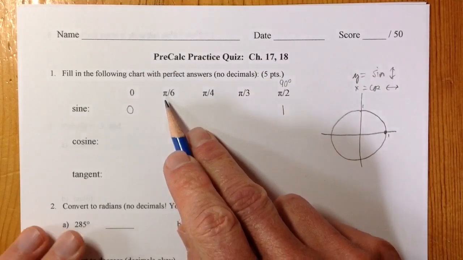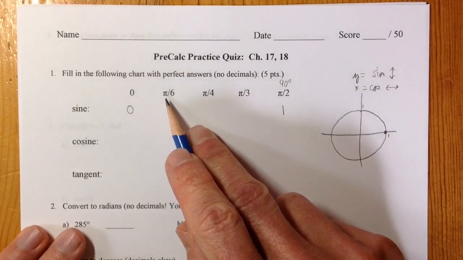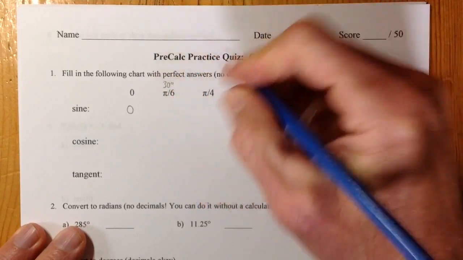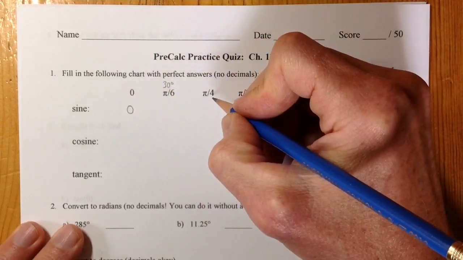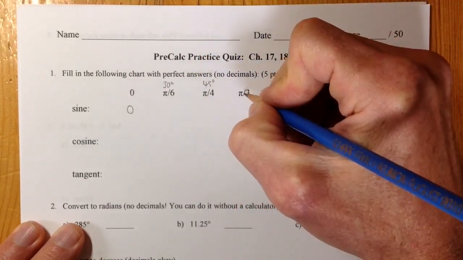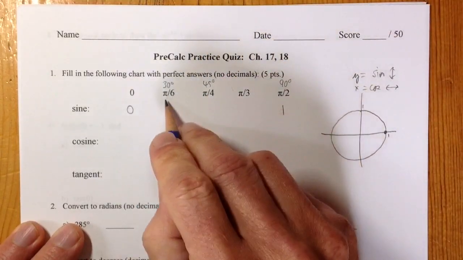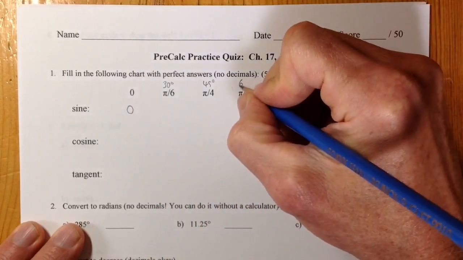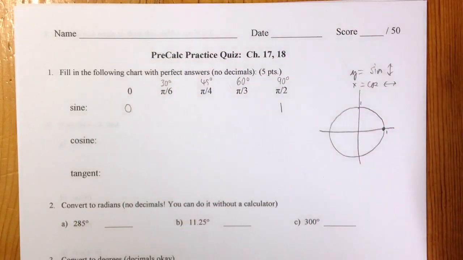Pi is like 180 degrees. So pi over 6 is 30 degrees. So I can write that above here if that helps. Pi over 4, 180 divided by 4 is 45 degrees. So that's 45 degrees. And pi over 3 is twice pi over 6, or 180 divided by 3, which is 60. So that's 60 degrees.